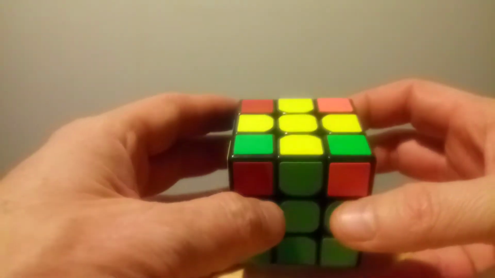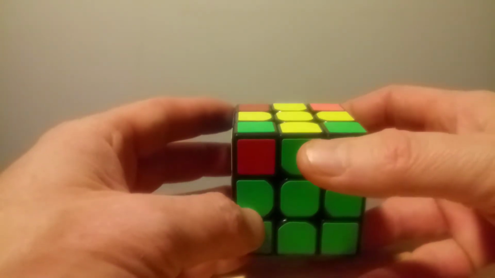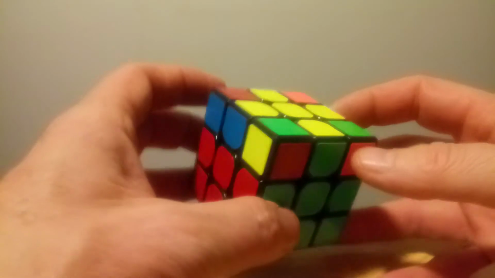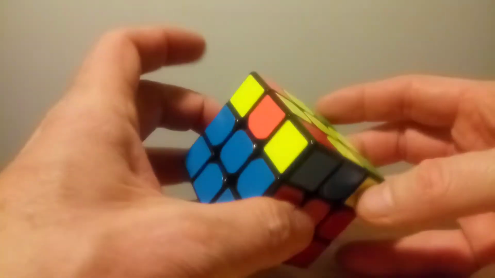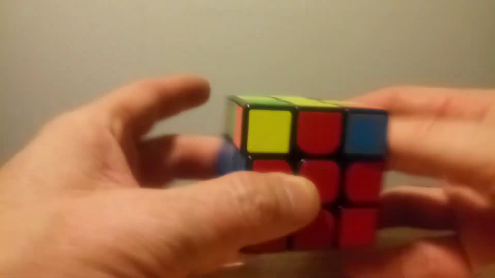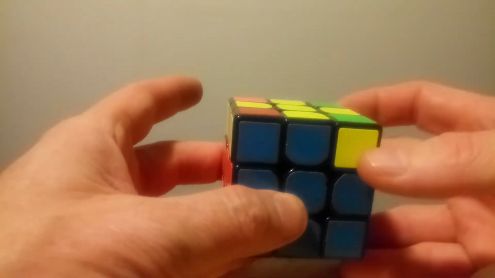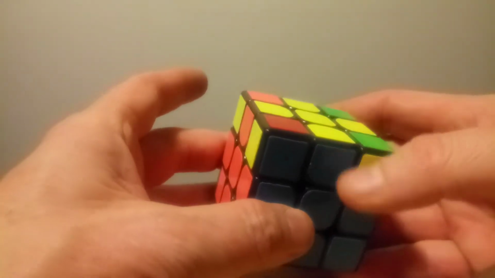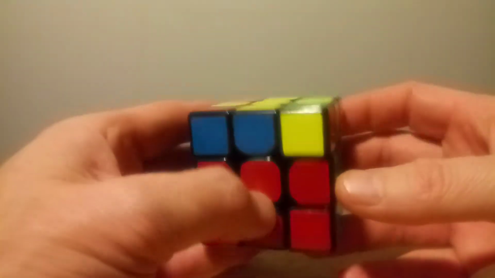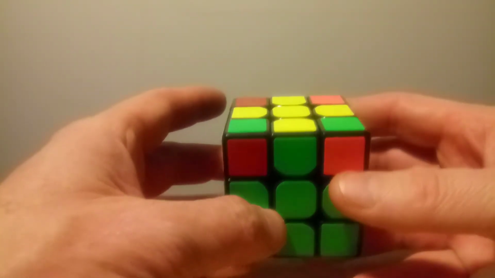So what we do is put the green in front of us like this, and you find one edge that matches. It could be any edge. If you want to do red, you could do red. If you want to do blue, you could do blue. It doesn't matter as long as you have one edge lined up, that's all you need.